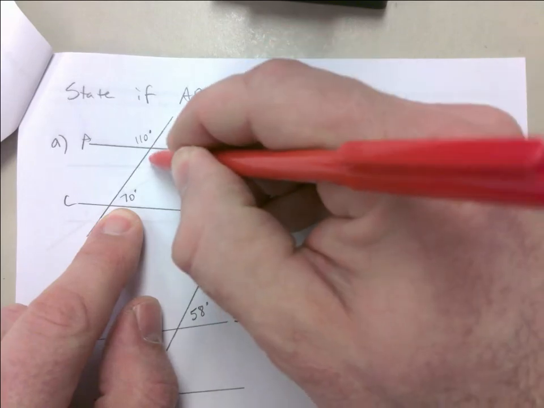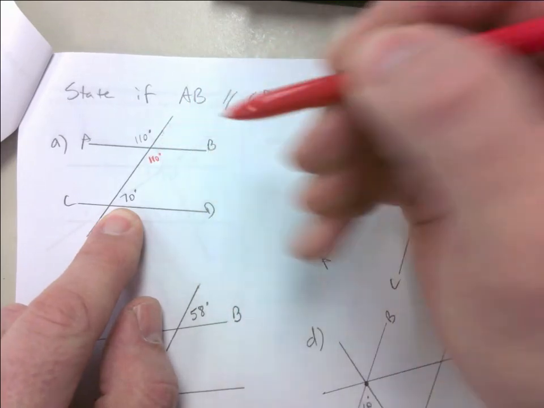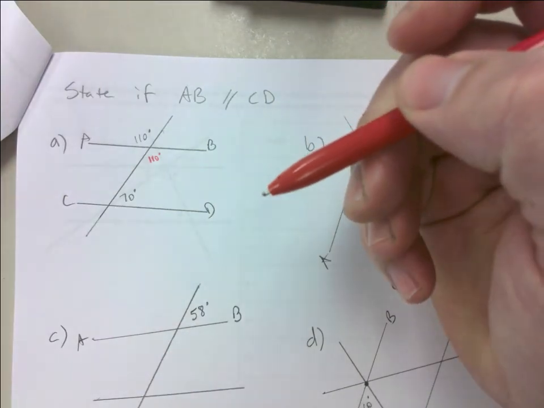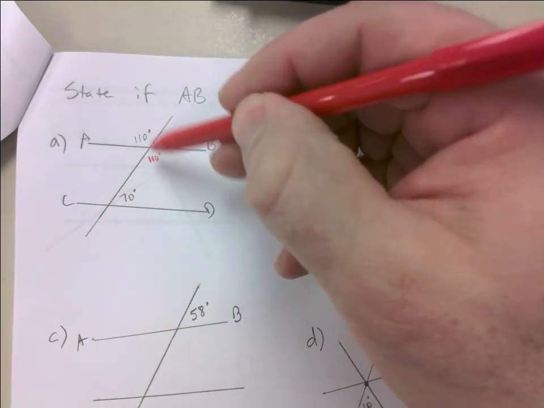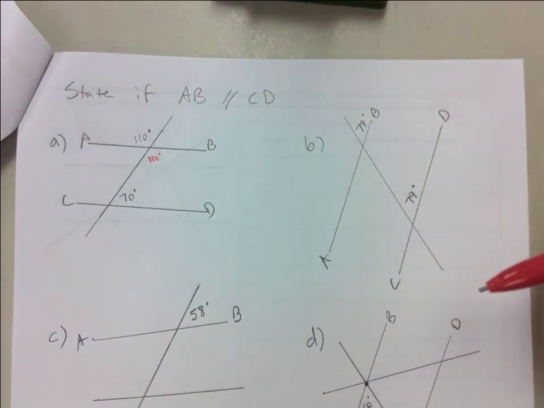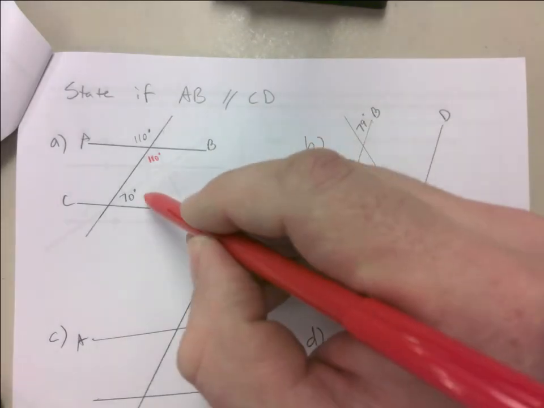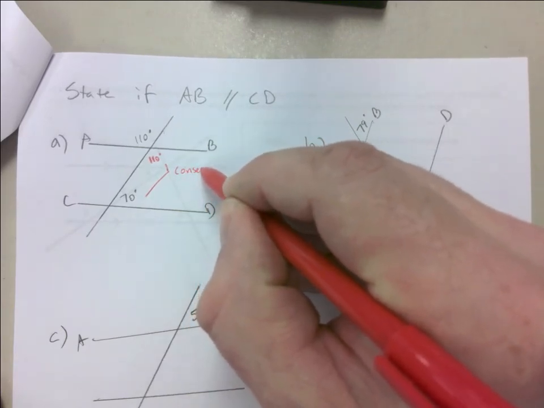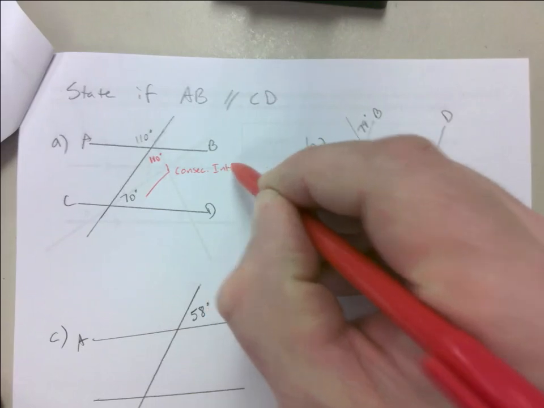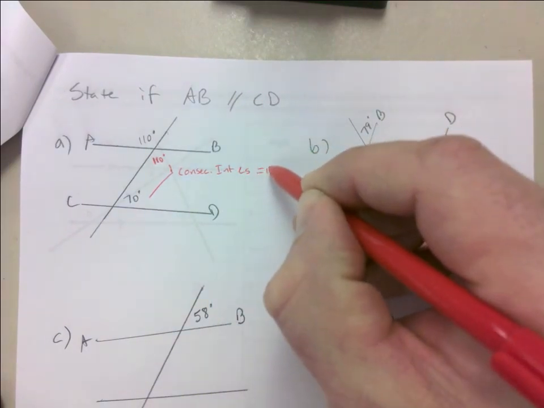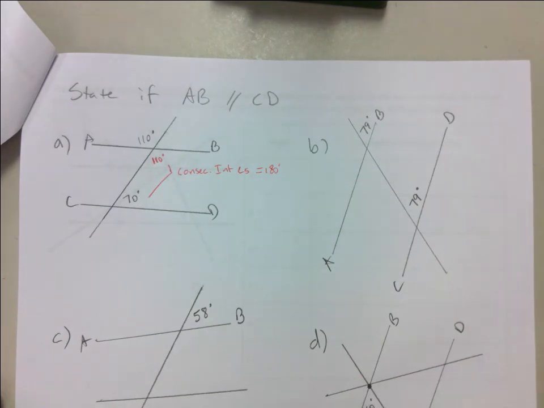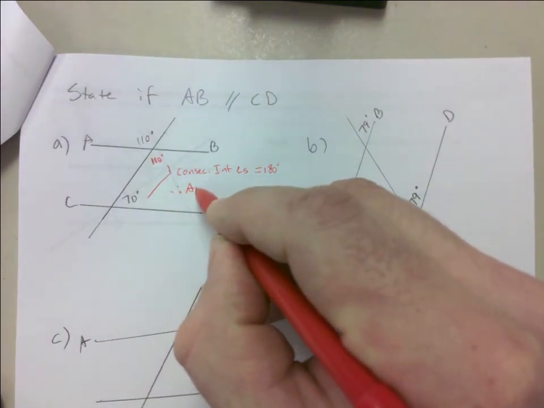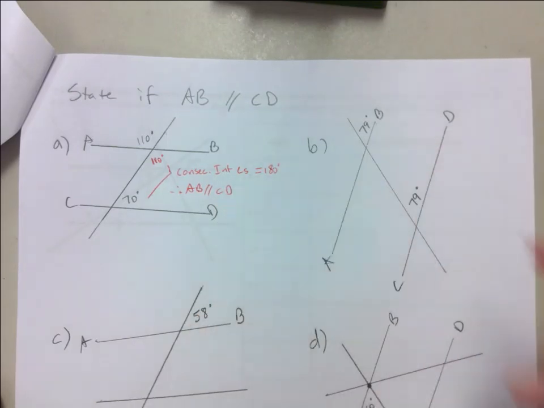If this is 110, I know that this is 110 as well. I use the vertically opposite angle property, knowing that vertically opposite angles are congruent. They're the same, no matter what. I can use that one. Now I see that consecutive interior angles add up to 180. Therefore, AB is parallel to CD. That's a very short justification for that.